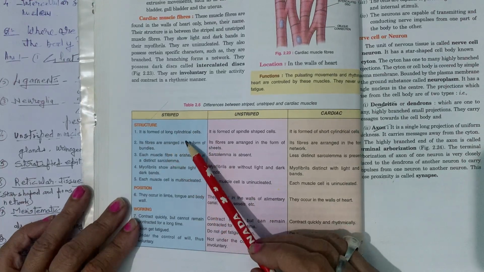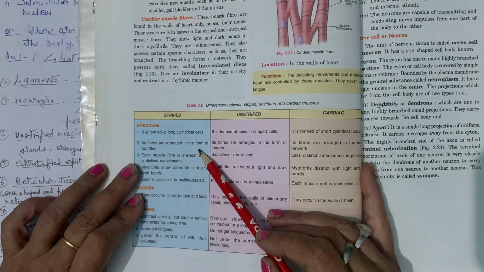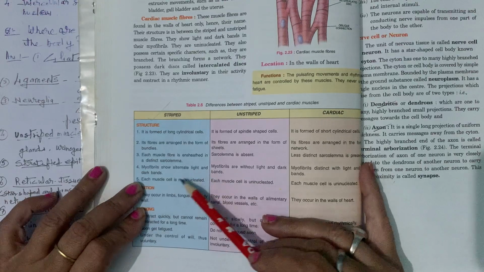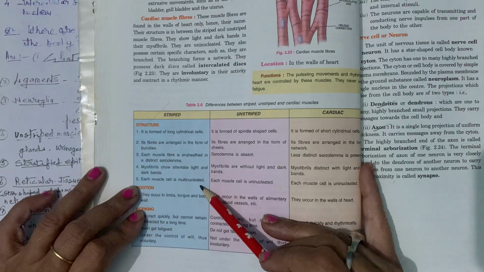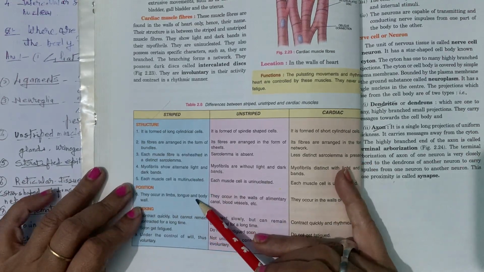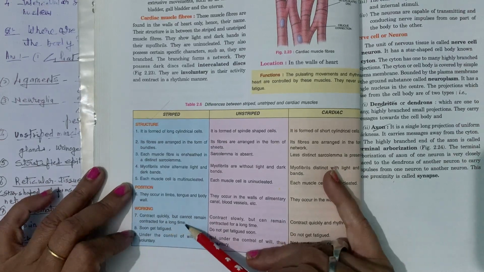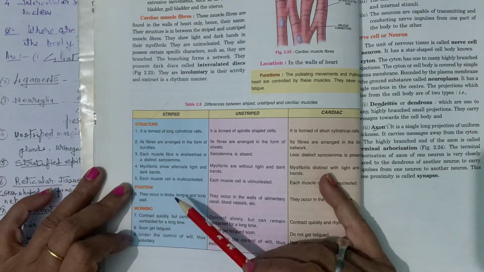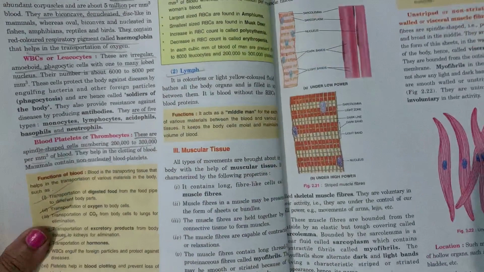Striped muscles are formed of long cylindrical cells. The fibers are in the form of bundles. Each muscle fiber has a distinct sarcolemma. Myofibrils show alternate light and dark bands. Each cell is unbranched, multinucleate. They occur in limbs, tongue, and body wall. They contract quickly but cannot remain contracted for a long time. Soon they get fatigued, under control of will. Means they are found attached to the bones. They are also known as skeletal muscles, that is the striped muscles.